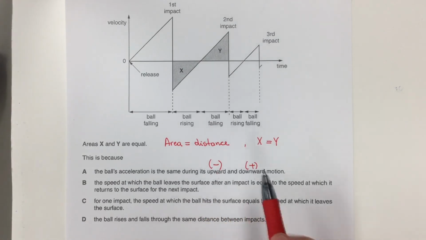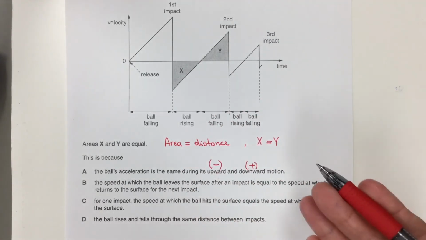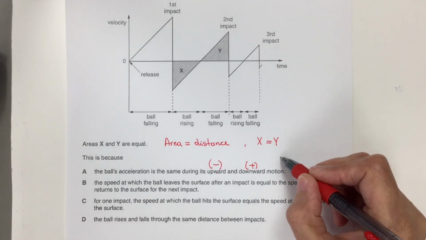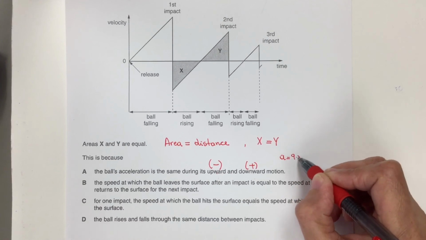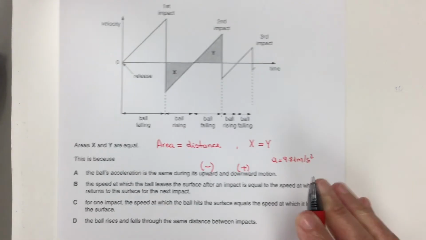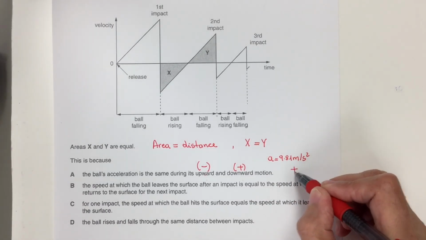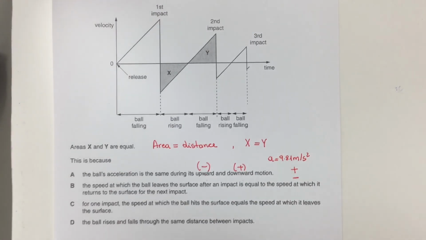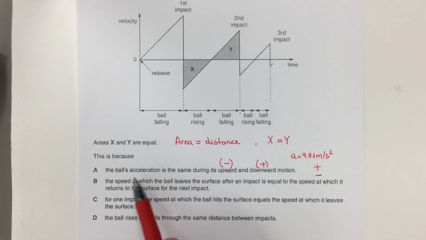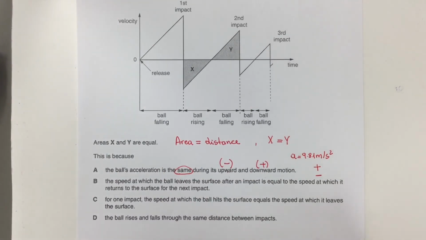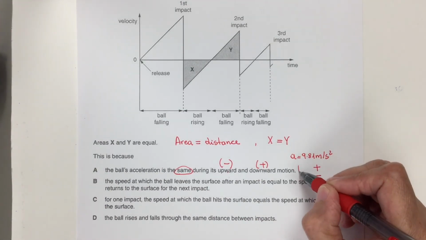Even though the acceleration has the same value, let's say 9.81 meters per second squared, the fact that sometimes it's positive and sometimes negative changes the whole result. So we cannot state that acceleration is the same. It's the same magnitude, but not the same direction. So this sentence is false.